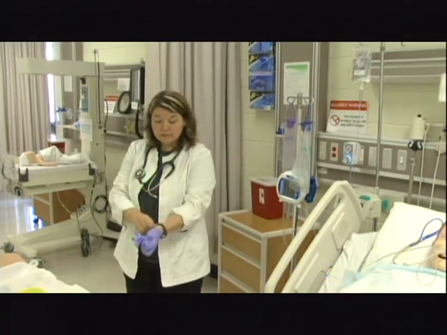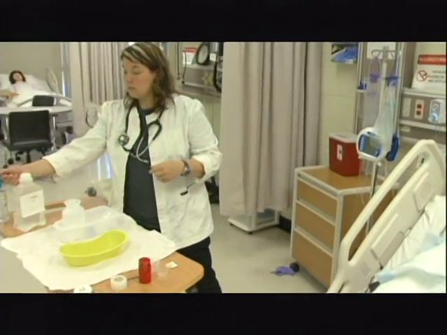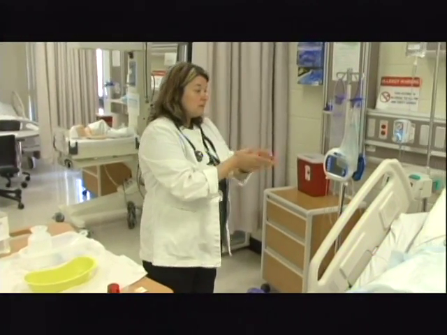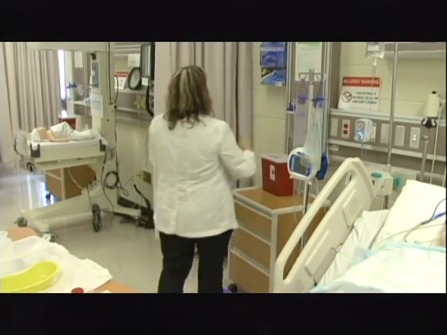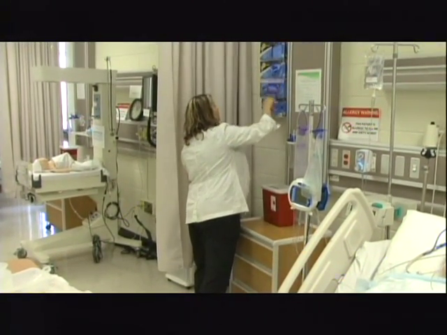At this point, I would recommend taking off the gloves and foaming again, because you've gotten some secretions and things on your gloves, and then you're going to want to come back over and get a new pair of gloves.